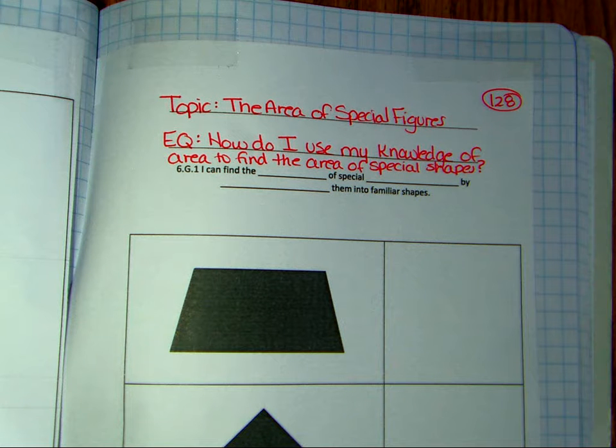There are formulas that eventually we'll learn to use to find the area of parallelograms, triangles, rhombuses. But for the sake of today, we're going to treat these as shapes that we don't know those formulas for, or can't use those formulas, and we have to decompose them in order to find their area.